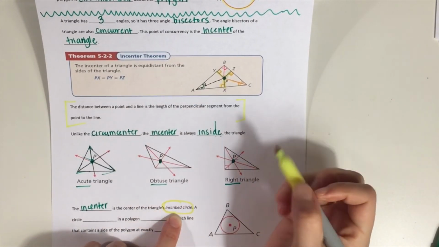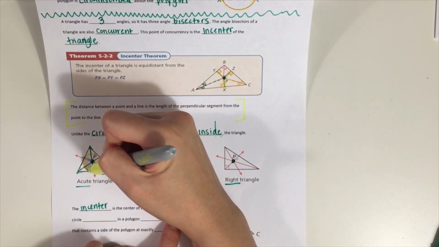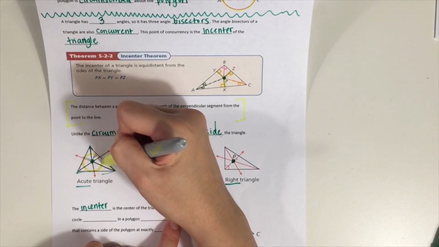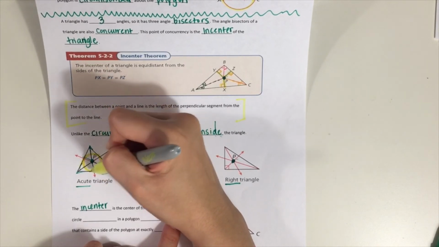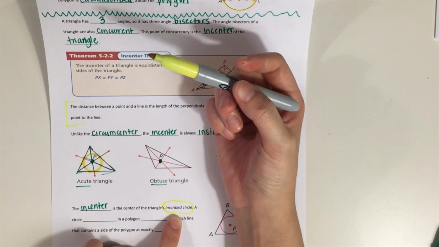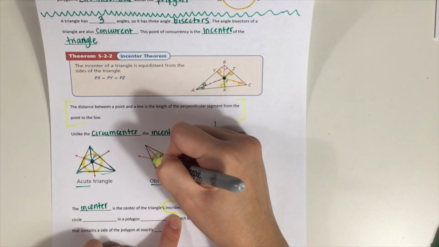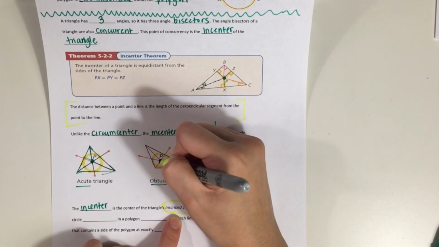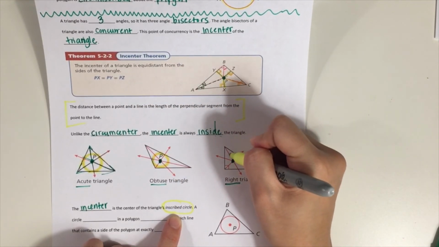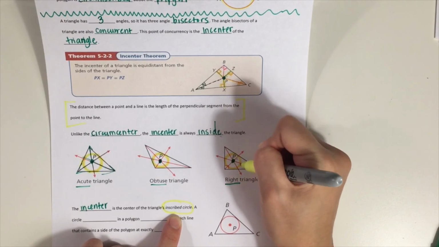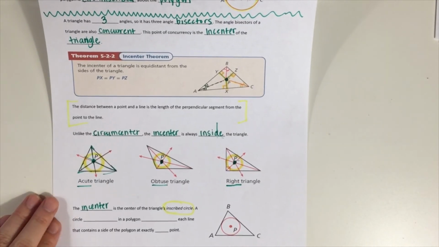an inscribed circle is a tiny circle that you get to draw inside the triangle, where literally the edges and sides of the circle touch each side of the triangle. So if I drew an inscribed circle for this triangle, the incenter is actually going to be the center of that little circle, and the incenter here also happens to be the center of an inscribed circle for a right triangle too.